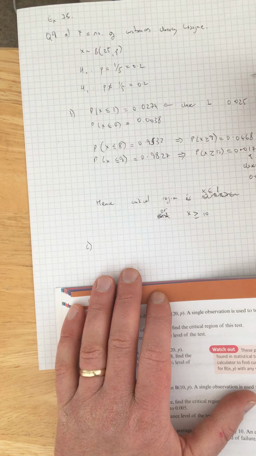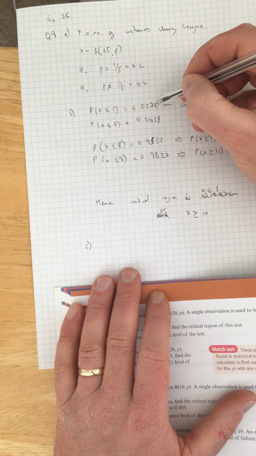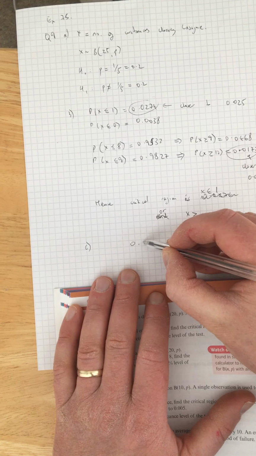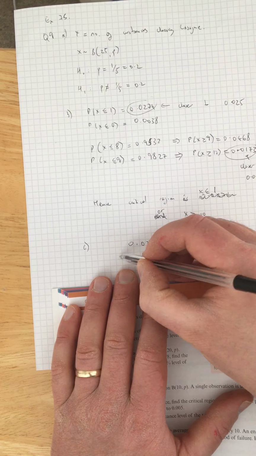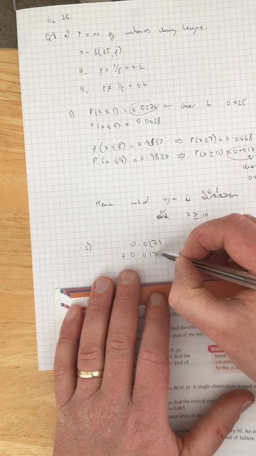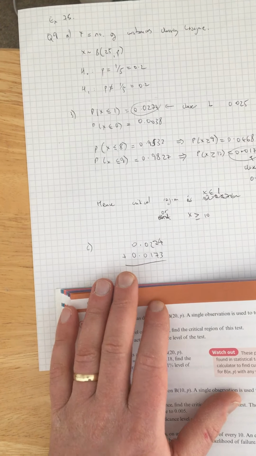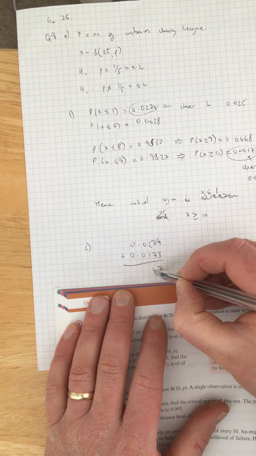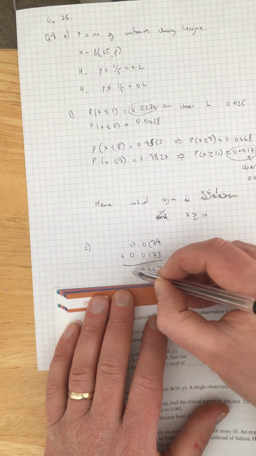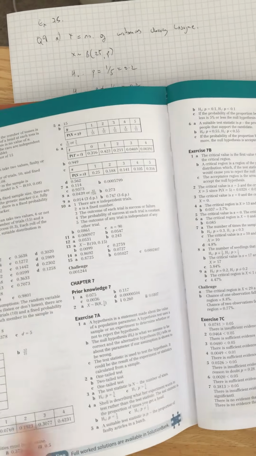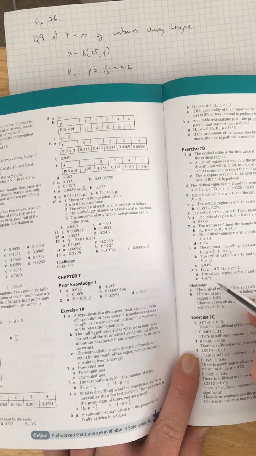So we're just going to add together, for part C, this probability and this probability. So 0.0274 plus 0.0173 gives us 0.0447. Let's just check we got that right. Yeah, there we go. They're giving it as a percentage, 4.47%.